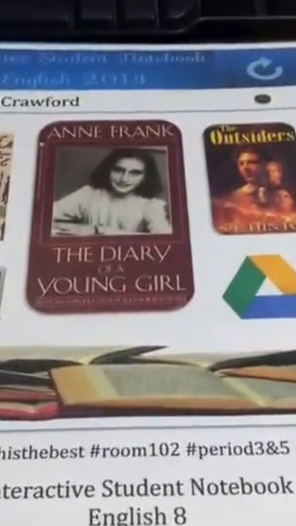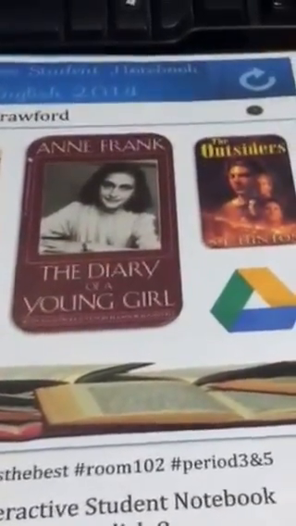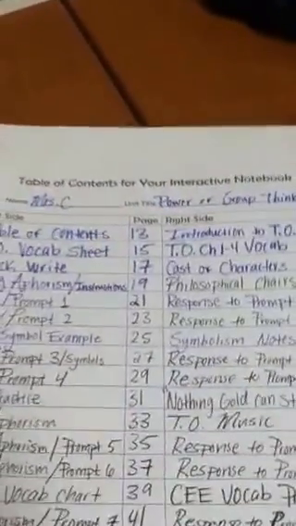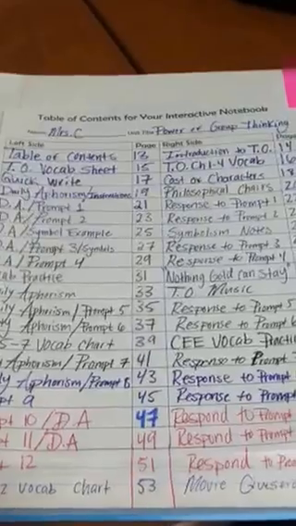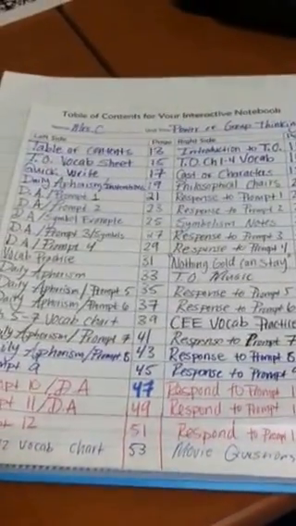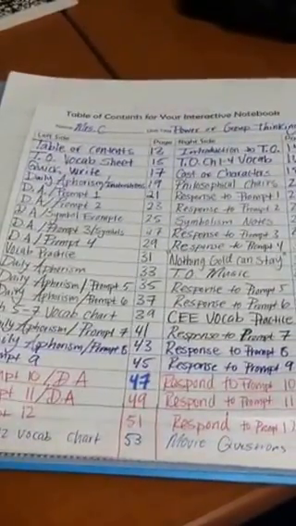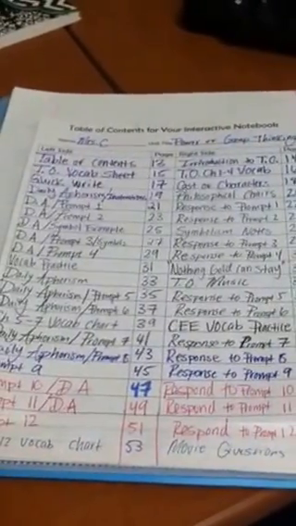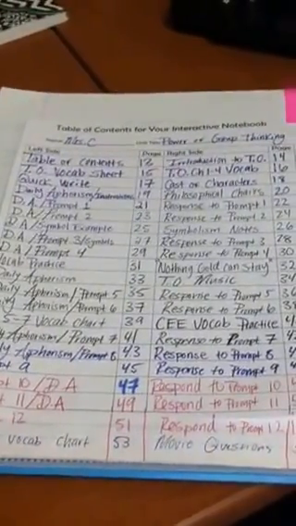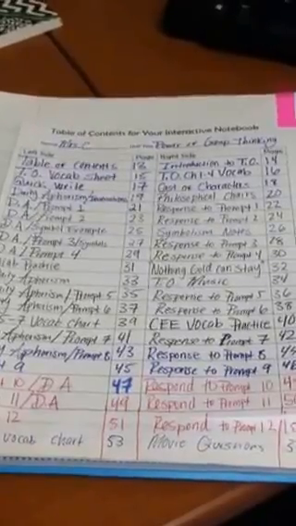This is a video to prepare for the Outsiders ISN test. Please make sure everything is taped in and your table of contents is fully completed. This unit, most of the table of contents is completely filled out with our responses to the prompts and the actual prompts, including notes and other activities.